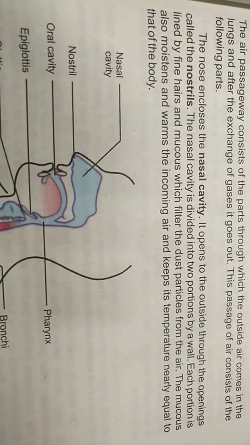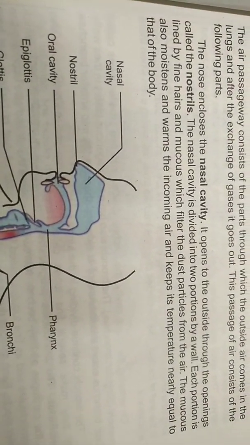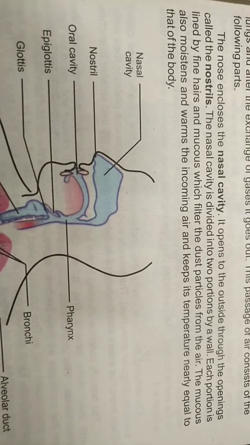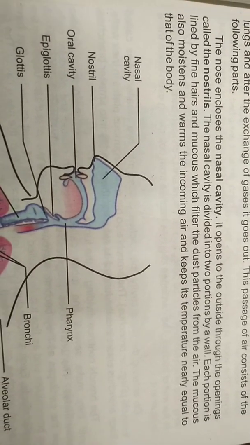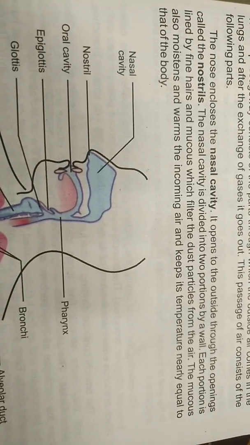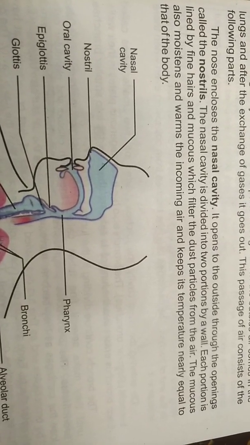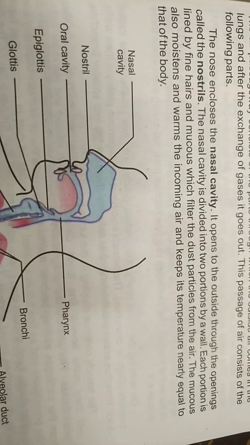Have a look at this nasal cavity here. The nose encloses the nasal cavity. It opens to the outside through the openings called the nostrils. The nasal cavity is divided into two portions by a wall. Each portion is lined by fine hairs and mucus.